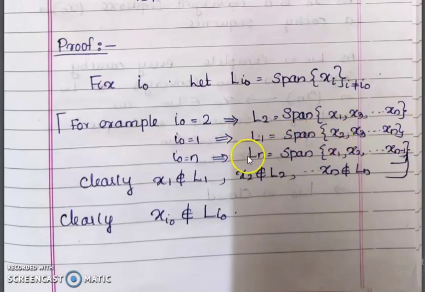Similarly, Ln is equal to the span of x1, x2, ..., xn minus 1. Clearly, x1 does not belong to L1, x2 does not belong to L2, etc., xn does not belong to Ln. So this set is clear for you. Clearly, xi naught does not belong to Li naught.